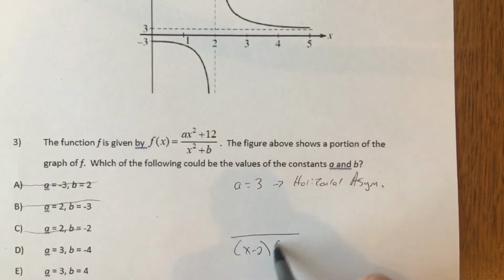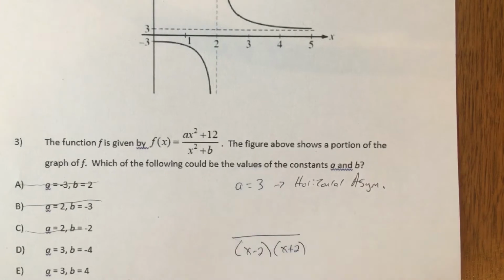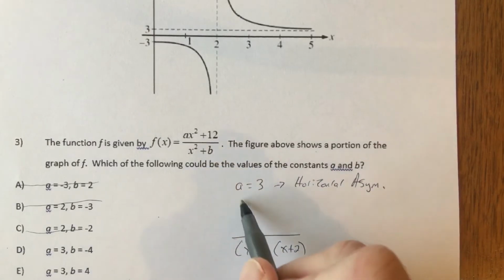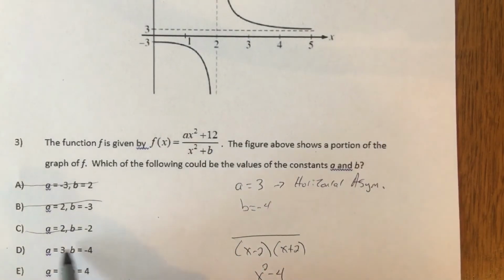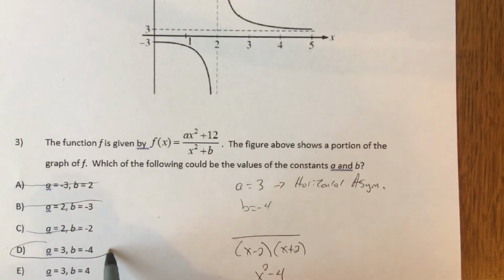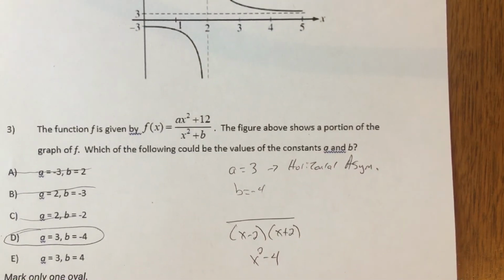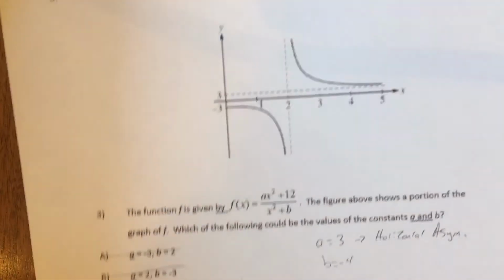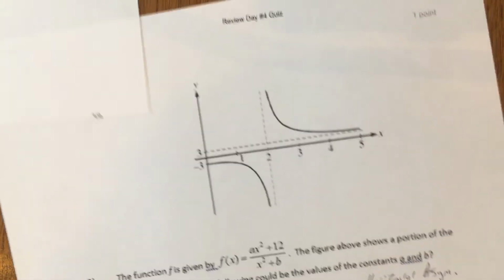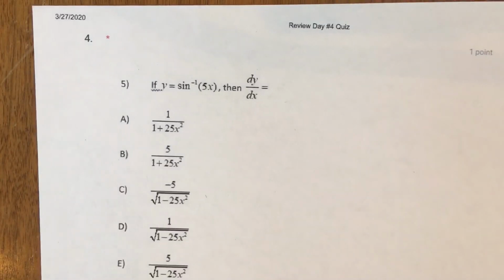So the only way that that would happen is if there was an x plus 2 that made this x squared minus 4. And so therefore b would have to equal negative 4. And so D is our choice on that one. All right. So you have to understand the nature of those asymptotes and how they work together.